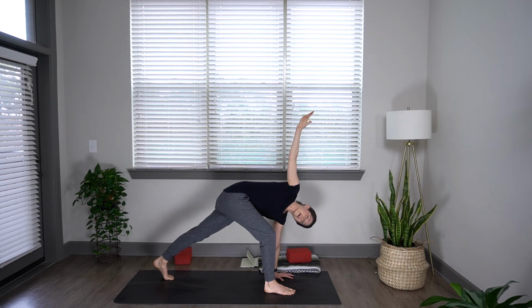So lean back into that left shoulder blade. Let the left ear soften toward the left shoulder a bit here. Big breath in and out.